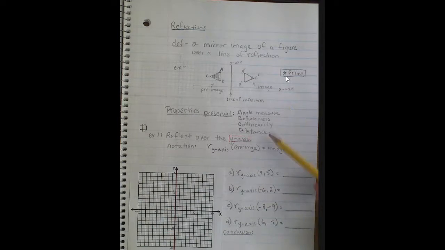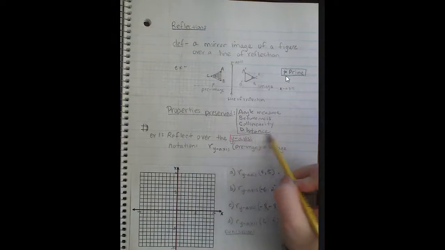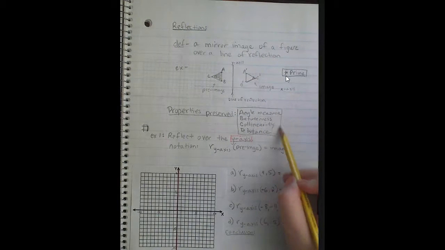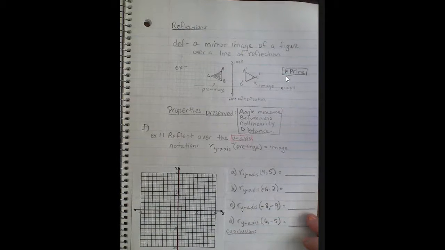So therefore, the distance between the points must remain the same. So these are the 4 properties that are preserved from reflections. And as we go through each transformation, I'll kind of be going back to this because certain transformations have different properties that are preserved or additional properties that are preserved.